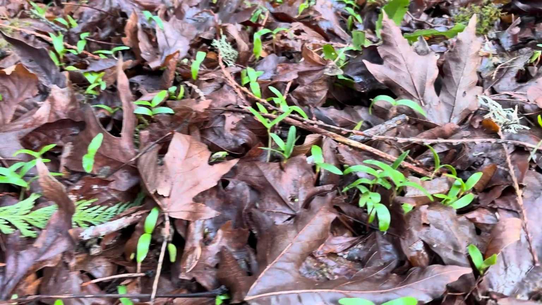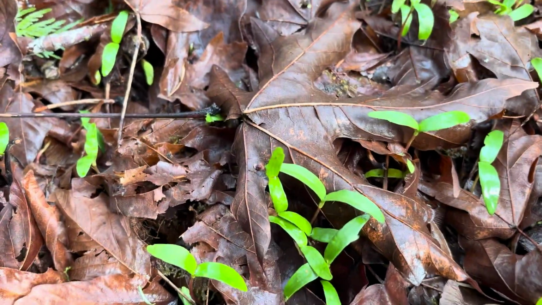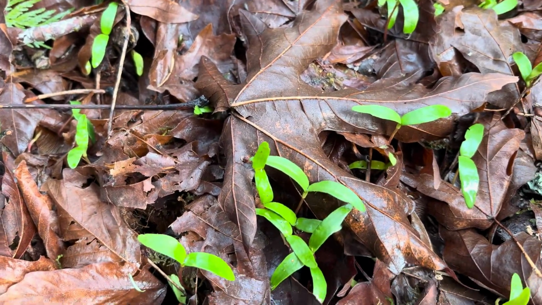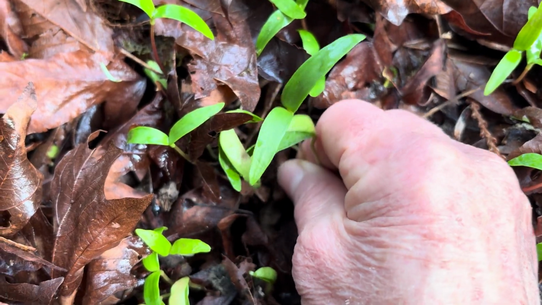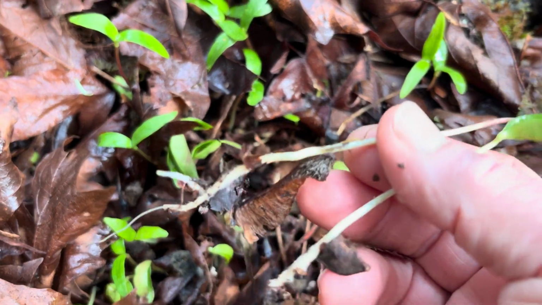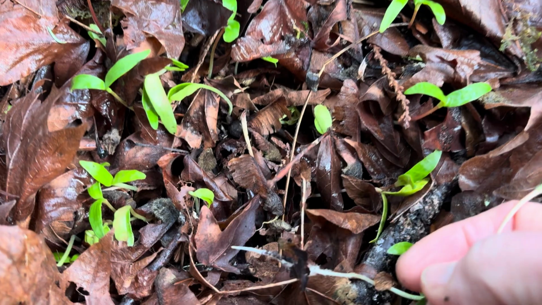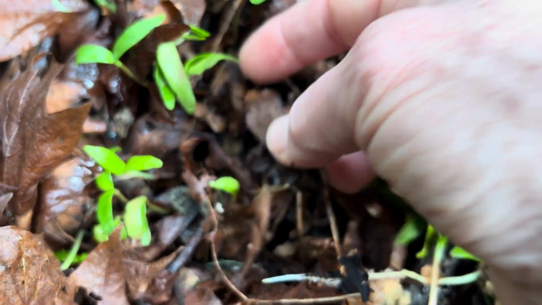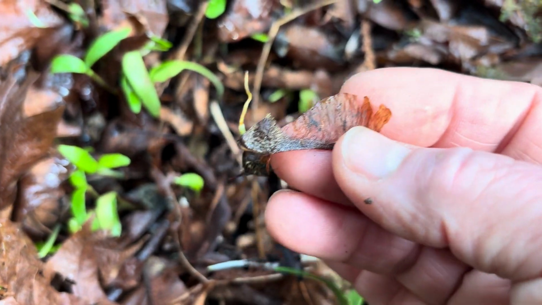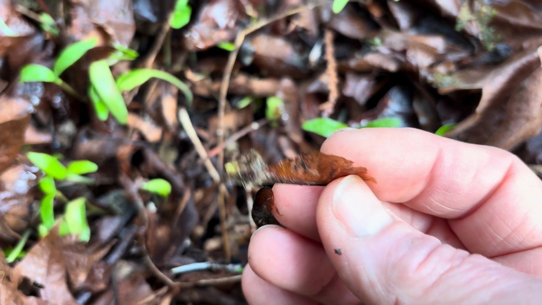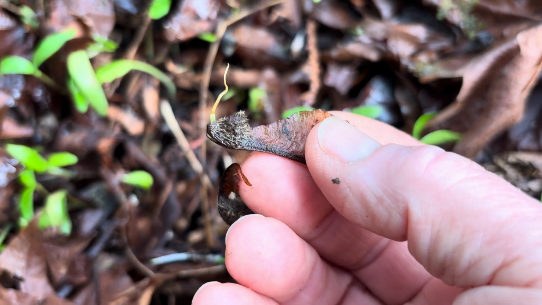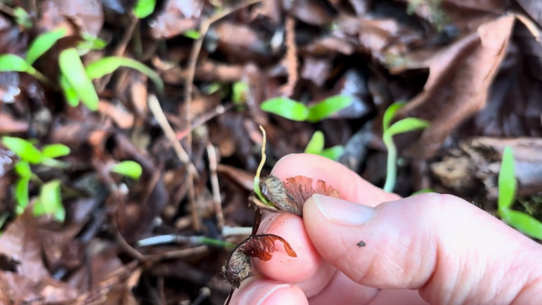So if I just take a look here and maybe pull out one or a couple of these little seedlings. Okay. Oh, look, did you see that? There was one of those, oh look at that, the maple seed, still connected to its little wing, its little propeller as the dispersing agent.